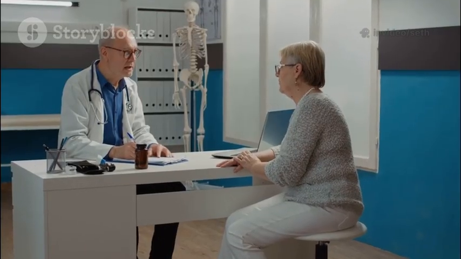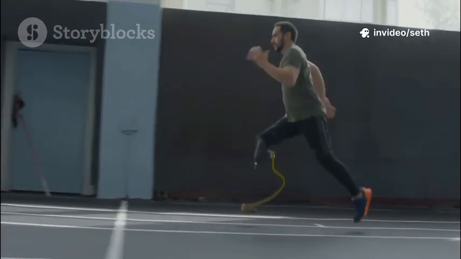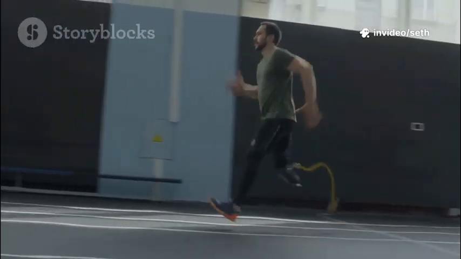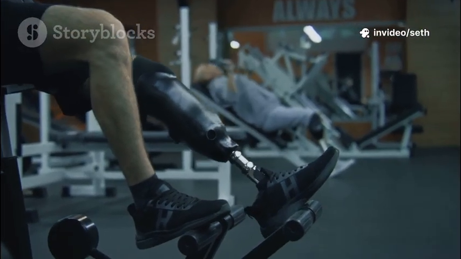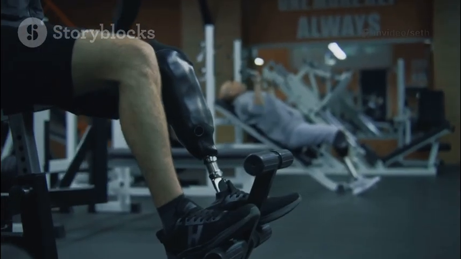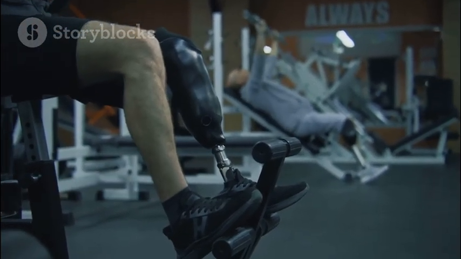Next, we move to a thorough physical examination. We need to establish a baseline. Assess range of motion in the hip and knee. Assess both the amputated and the sound limb. Test the strength of key muscle groups: hip extensors, hip abductors, knee extensors, core muscles. These muscles are the engine for prosthetic gait.